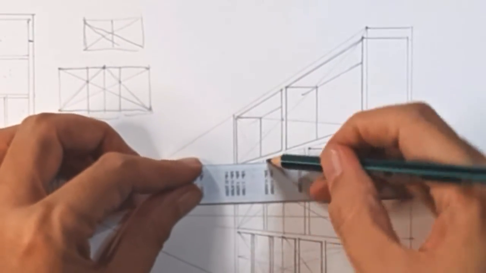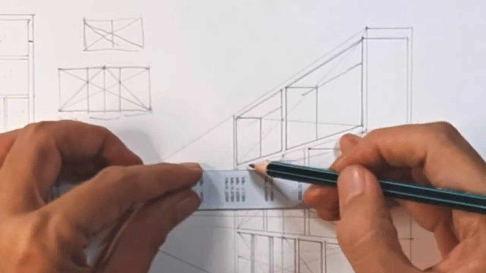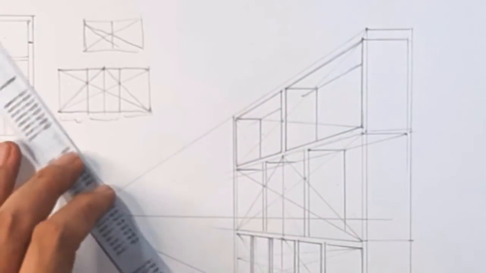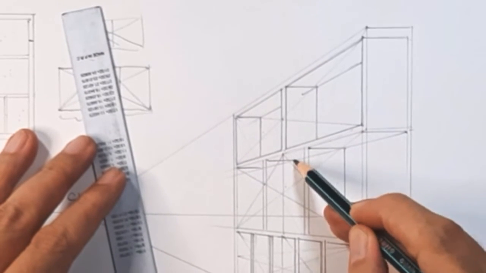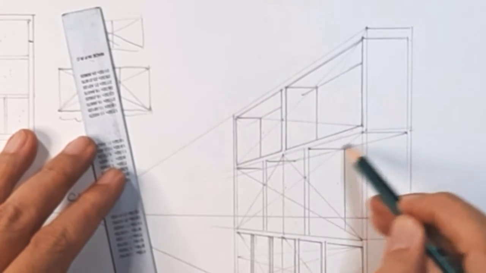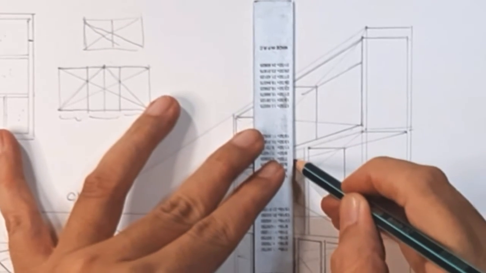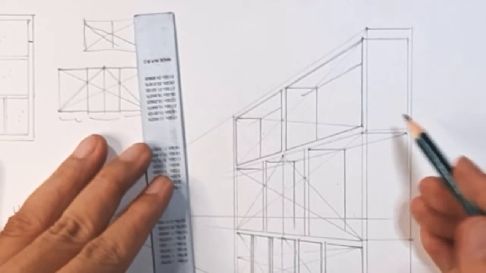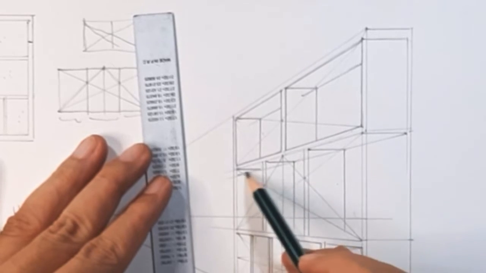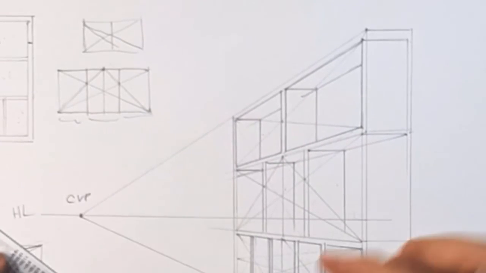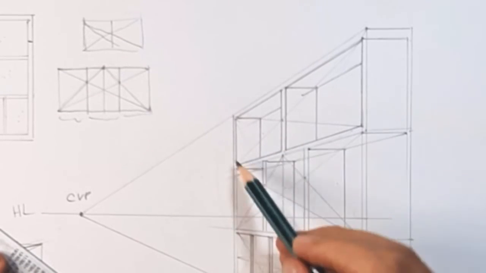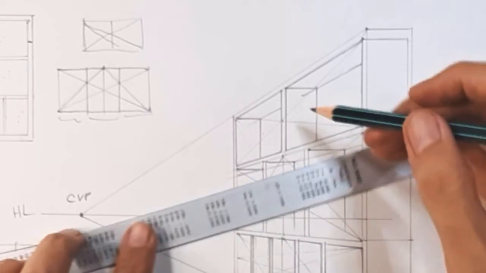Same thing with the second one, and same thing with the third. And then that intersection right there is where that next vertical line is. For this third, it's almost hitting this divider, so that's pretty okay.